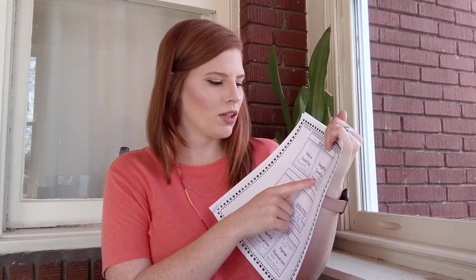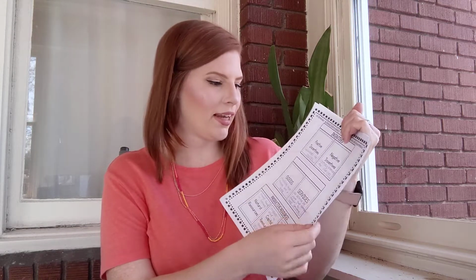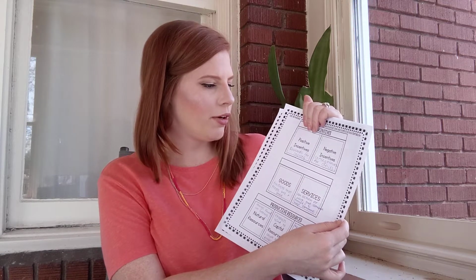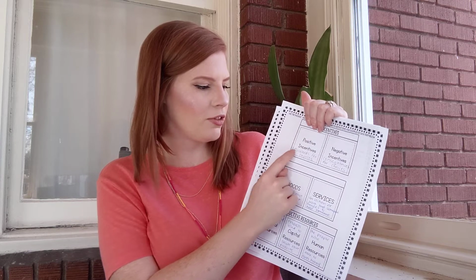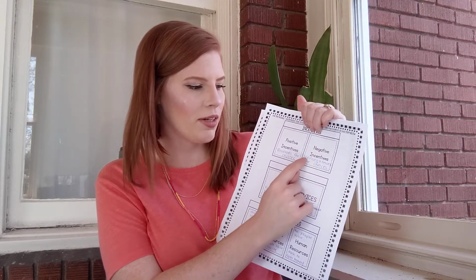A negative incentive would be like you get a consequence for doing an action, like speeding or littering, you will get a ticket. The difference between the two: in positive incentives, rewards is what we need to remember. In negative incentives, we need to remember consequences.